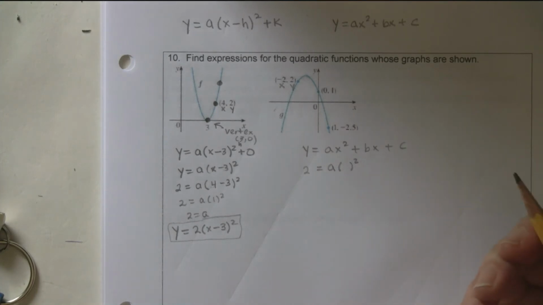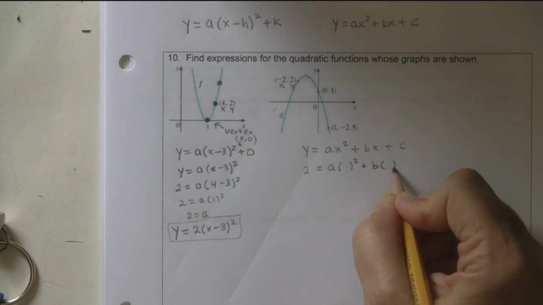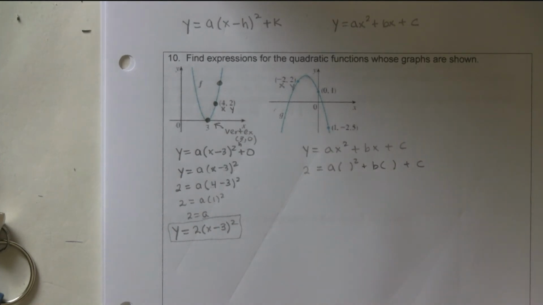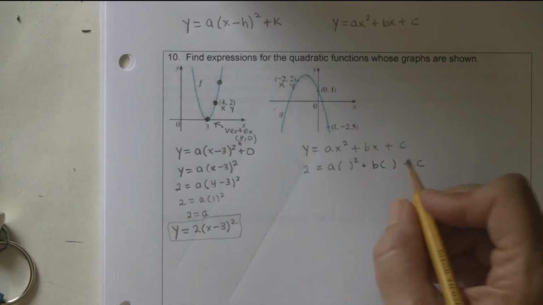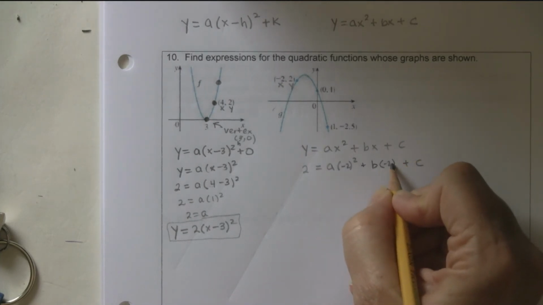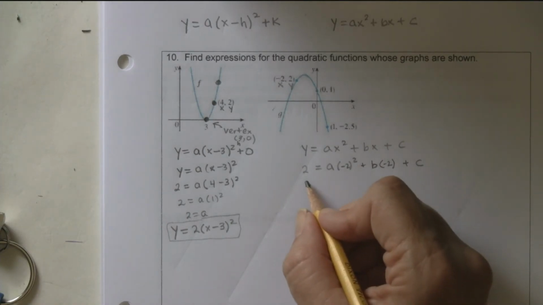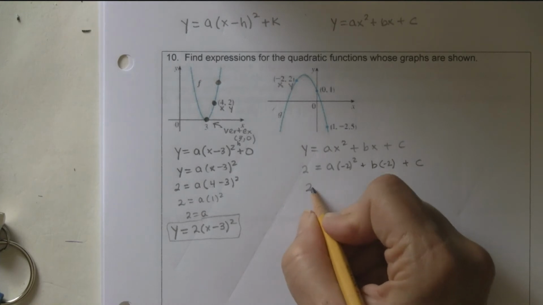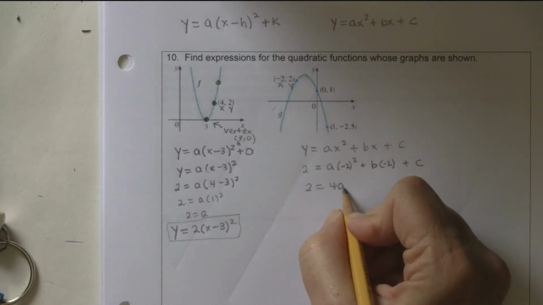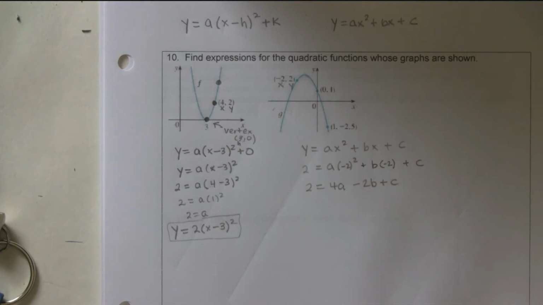And remember from yesterday, where I have x, I'm putting in parentheses here, plus c. This is just for people who sometimes get it wrong when they put in -2 here, and they don't say that this is 4. They say it's -4. So this is my first equation, 2 equals 4a minus 2b plus c. And I have 3 unknowns, a, b, and c.